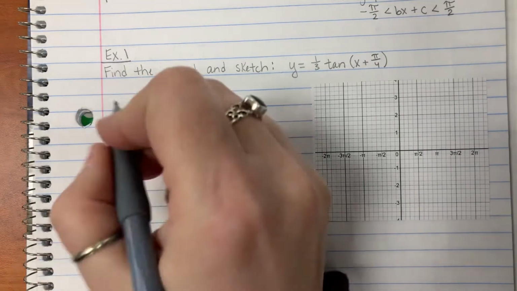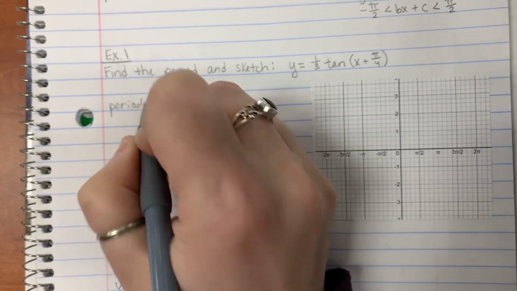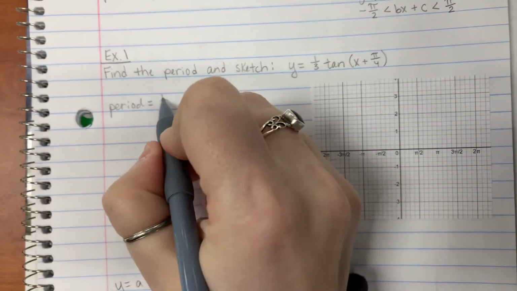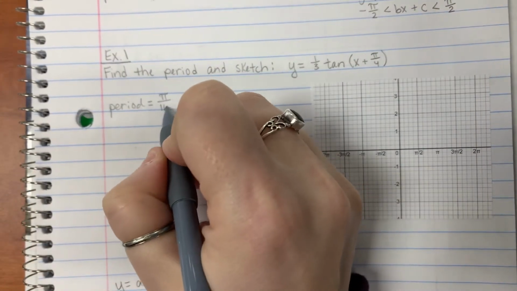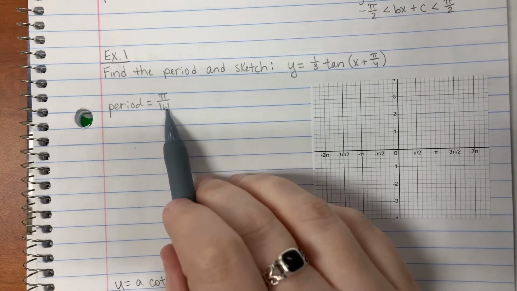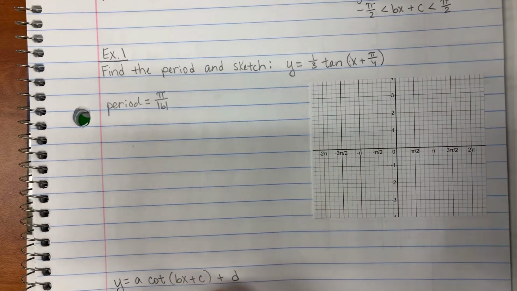Okay, so for this one, the first thing I'm going to start with is the period. I really want to know what's happening with those asymptotes, basically. Typically it's pi over the absolute value of b for these. Pi over b in this case is pi over 1. Remember, b is in front of x.